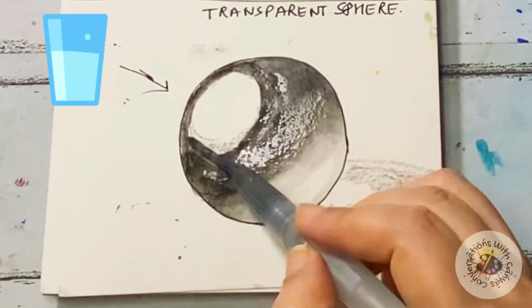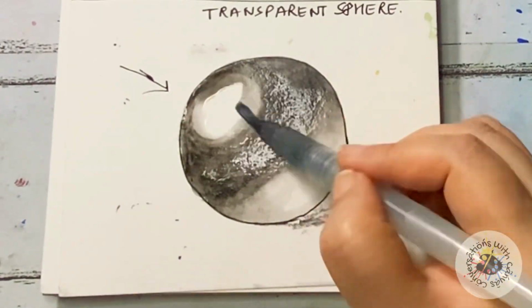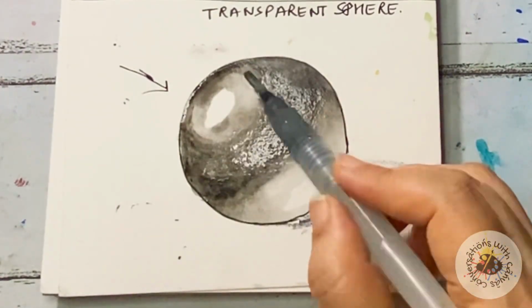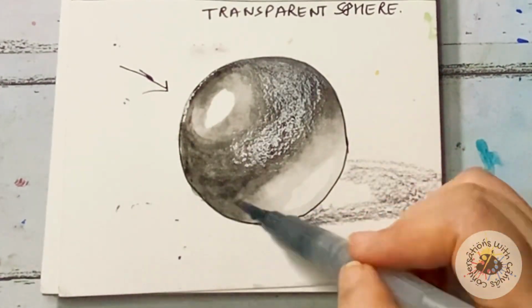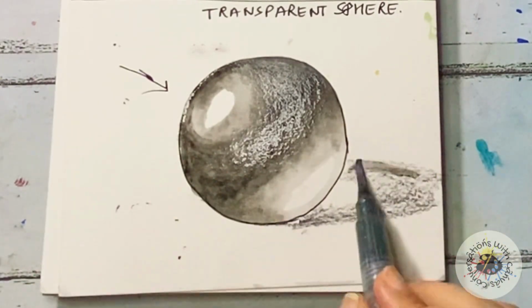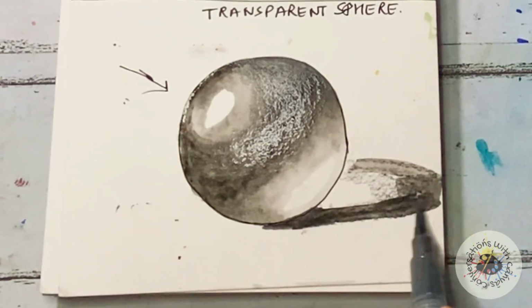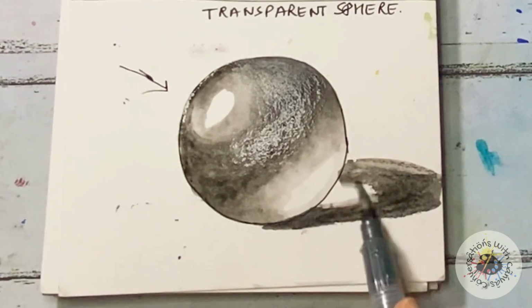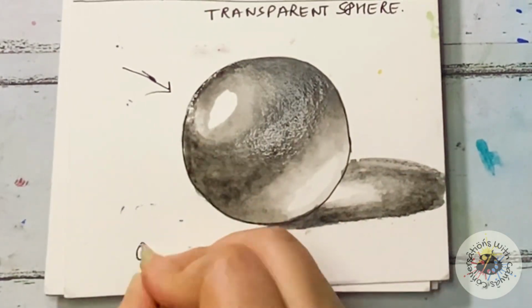A glass of water, a marble, and even an ice cube, they are all going to behave in the same manner. So the next time you're painting something transparent like a glass of water or a fruit jelly, remember how light plays with it. Observe it and add this magic into your paintings.